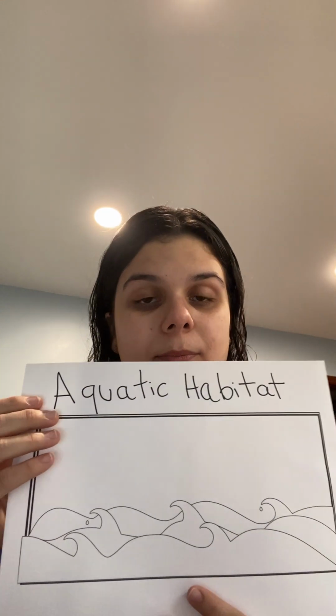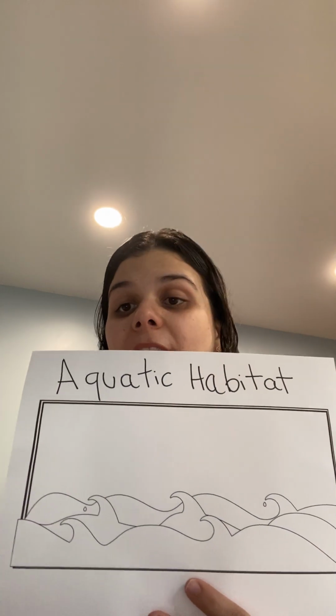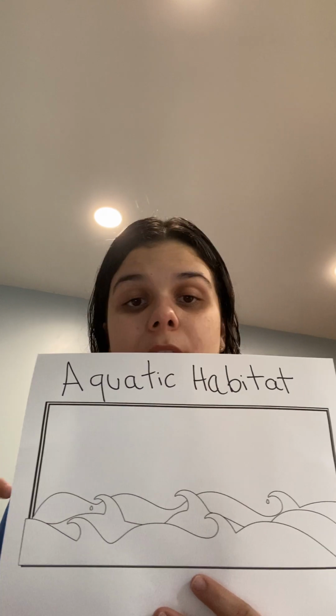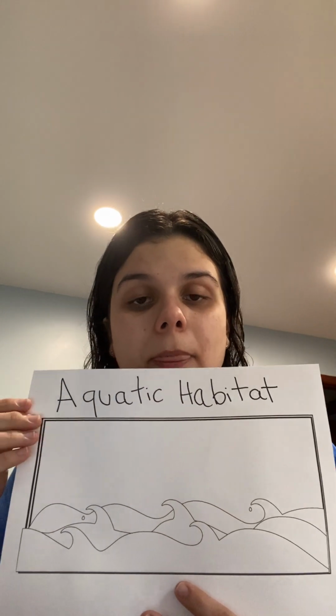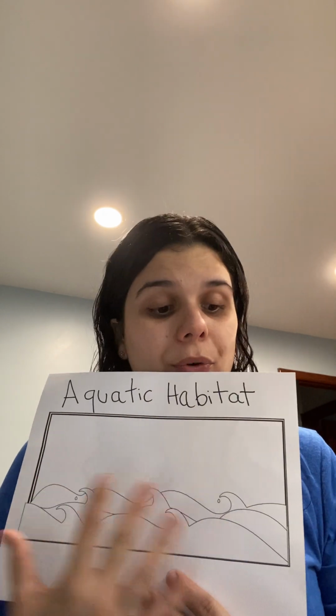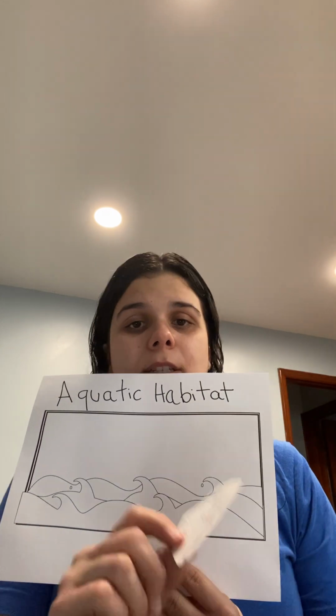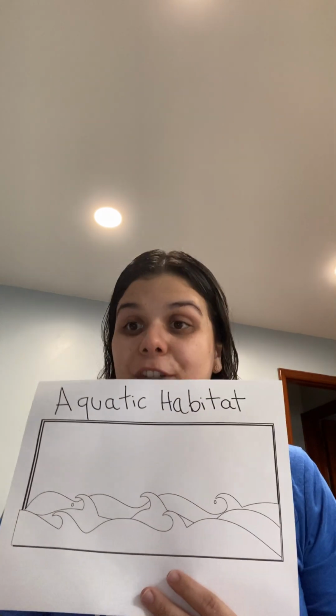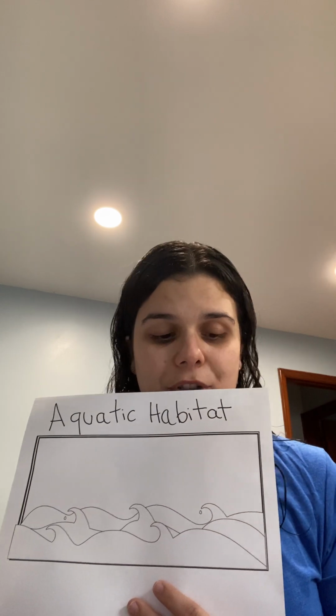Moving on to an aquatic habitat. Now, who can give me some examples of an aquatic habitat? That is right. We can have oceans, rivers, lakes, or even a pond. Okay? So here I chose the ocean or the sea. And here are some examples of animals that live in there. Who can guess one? Fishes, that's correct. We have fishes in the ocean. Anything else?